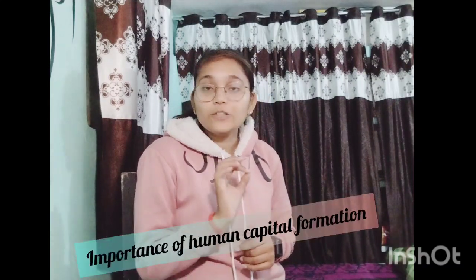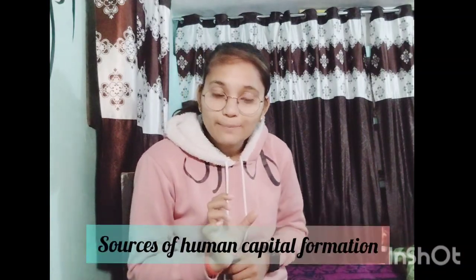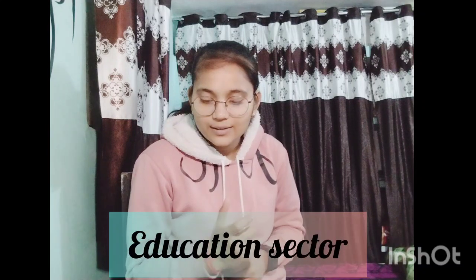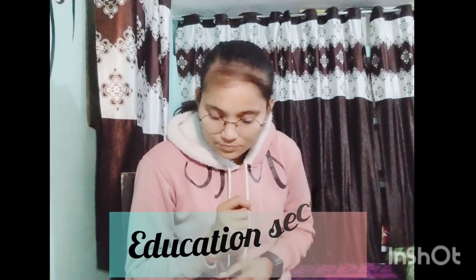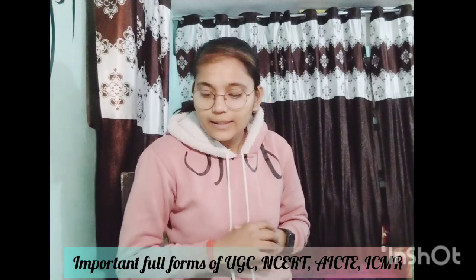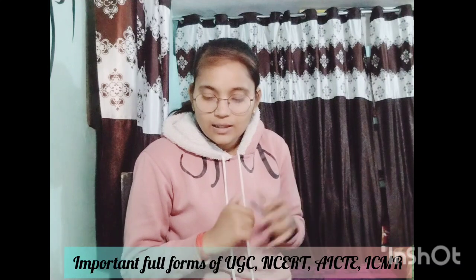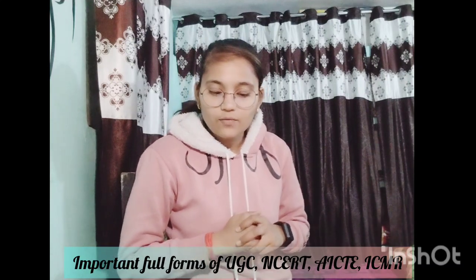Then importance of human capital formation, problems of human capital formation, sources of human capital formation, education sector, and some important full forms you also learn: UGC, NCERT, AICTE, ICMR.